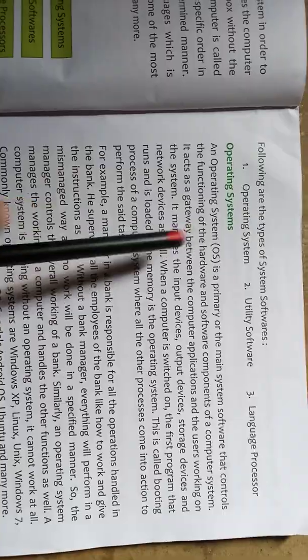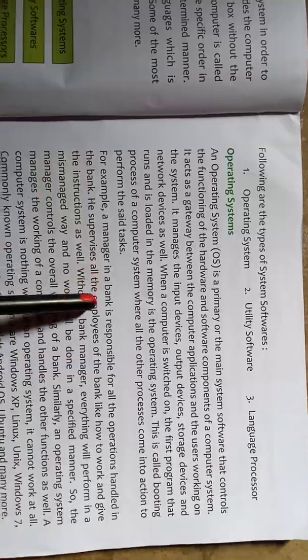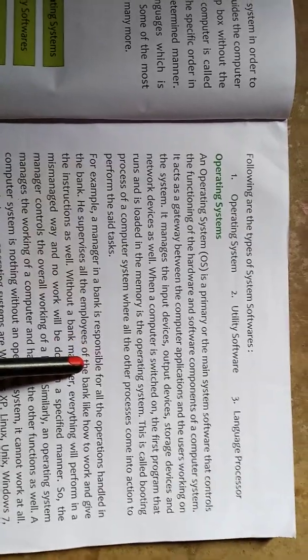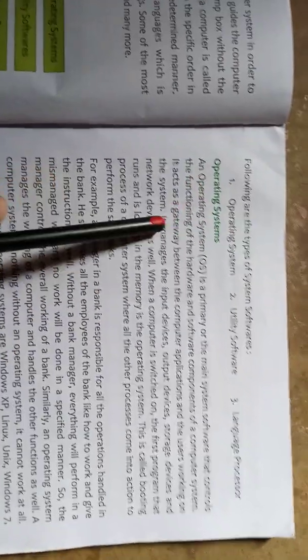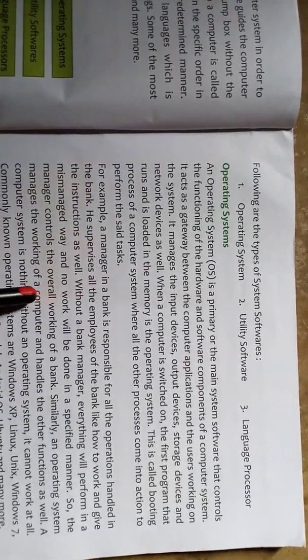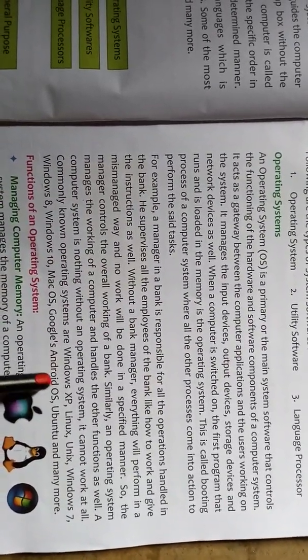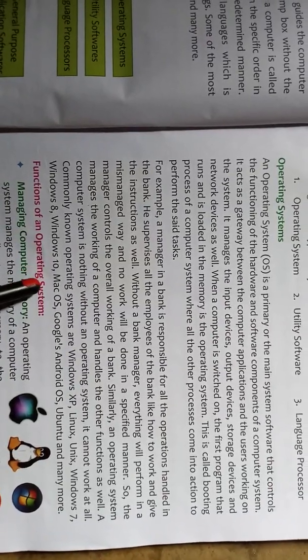So the operating system also works like that, like a bank manager. We can see operating systems like Windows, Linux, Unix, then Windows 7, Windows 8, Windows 10, Mac OS, then Google's Android OS, and many more.